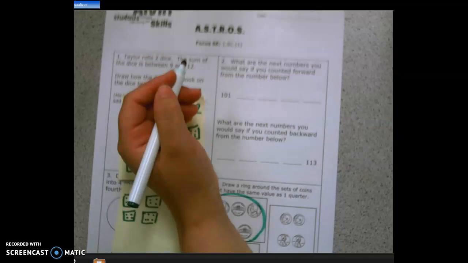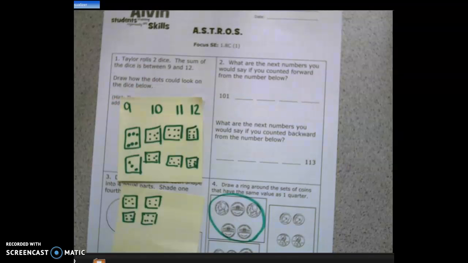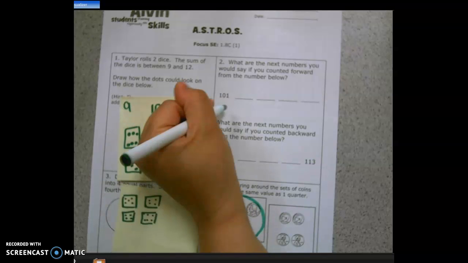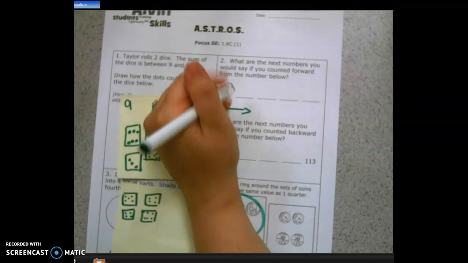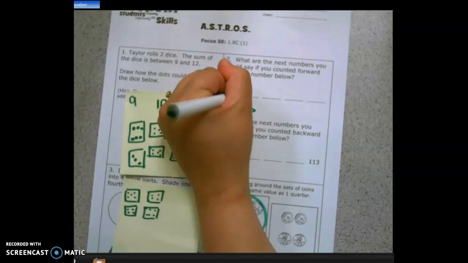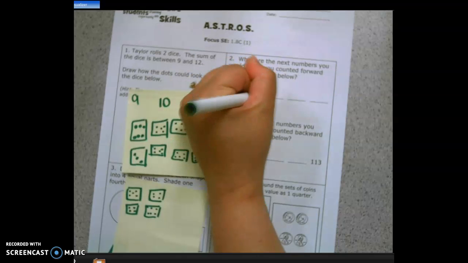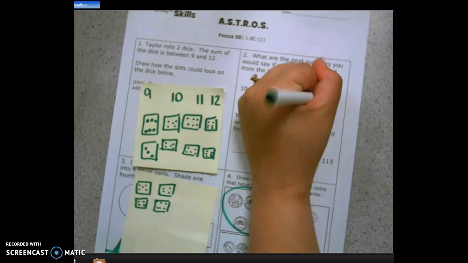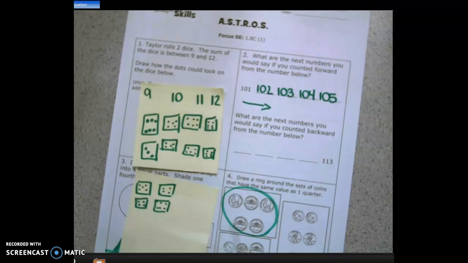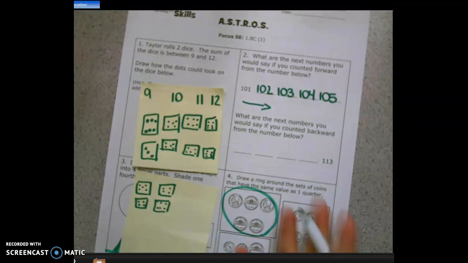For number 2, what are the next numbers you would say if you counted forward from the number below? Remember, when we're counting forward, we are going towards the right on our number line. So our numbers are going to be 102, 103, 104, 105. Make sure we're not using the word and, because that's going to be confusing when they get to 4th grade and there's decimals.